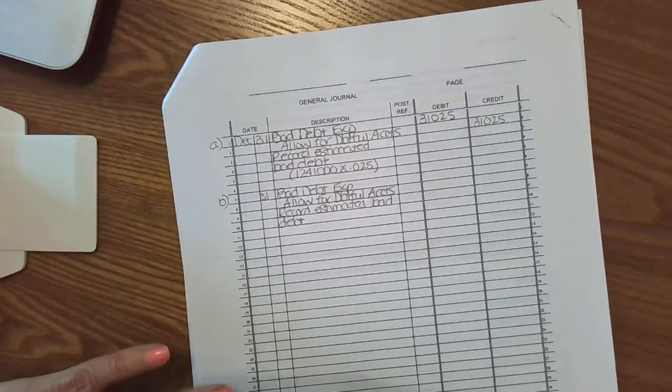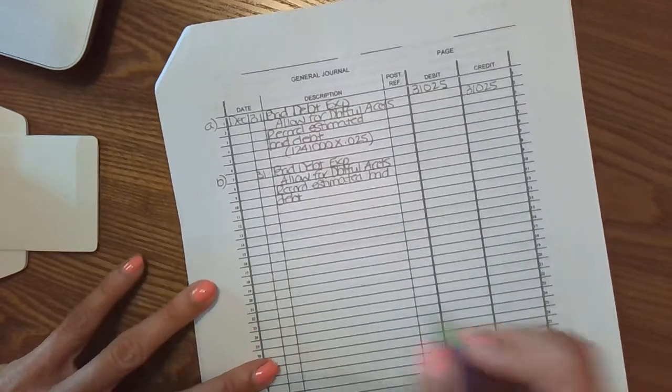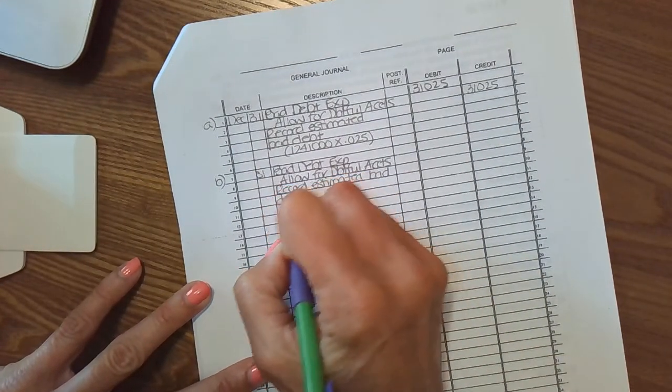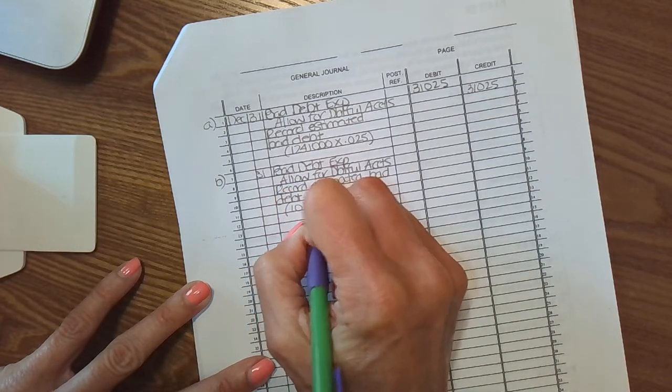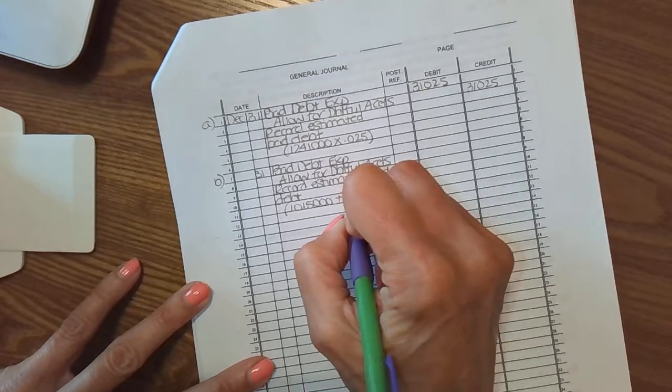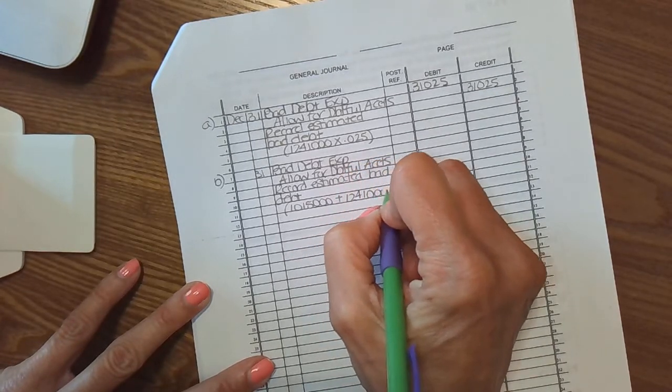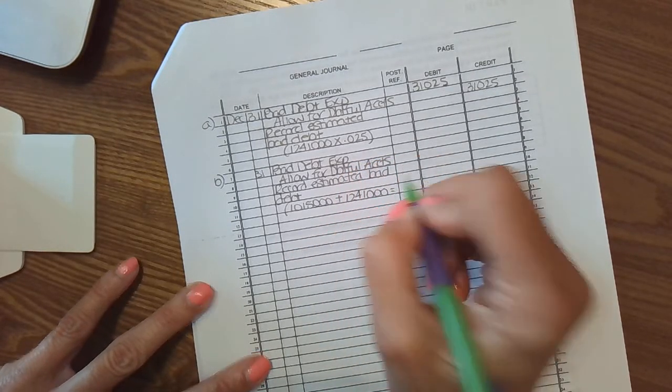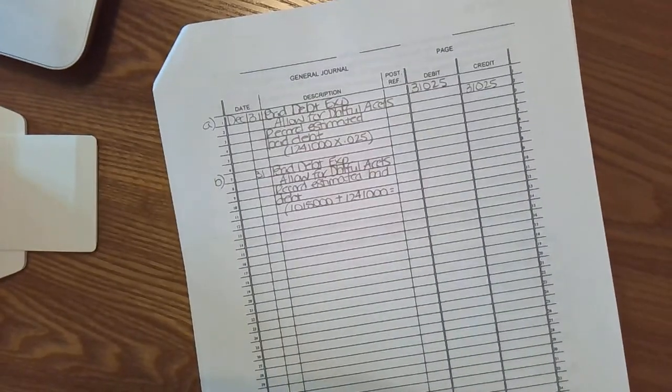Okay, so again, we're going to do this off of total sales. So we will take our cash sales of $1,015,000 and add with that our credit sales of $1,241,000. So let me add these together here real quick.